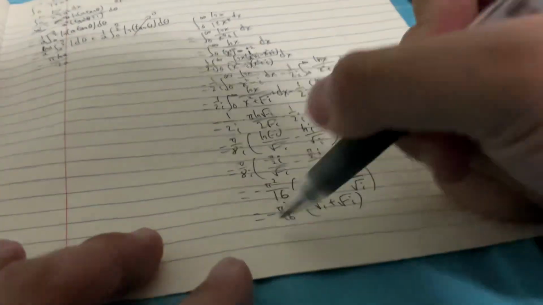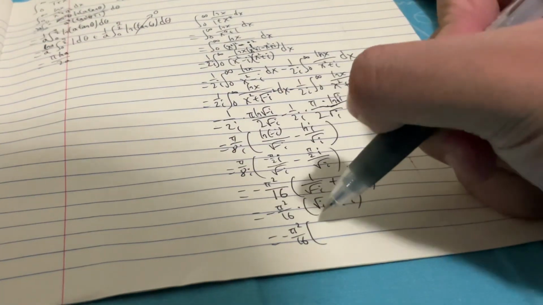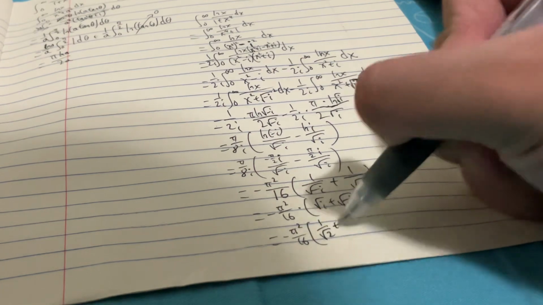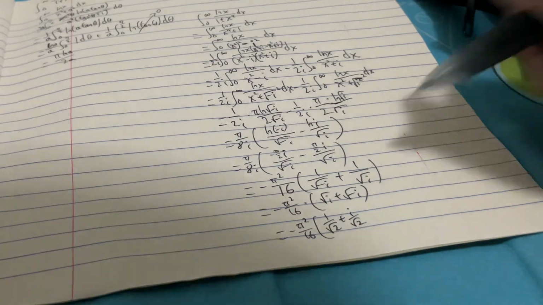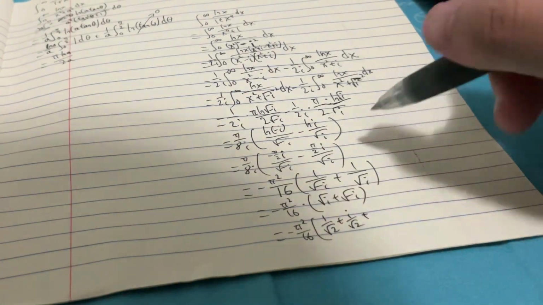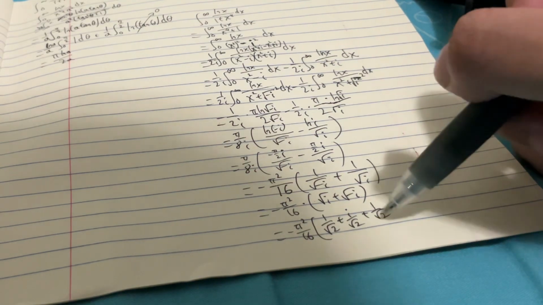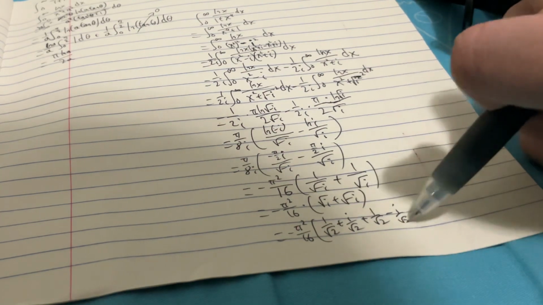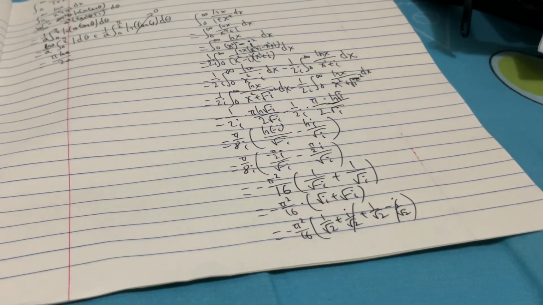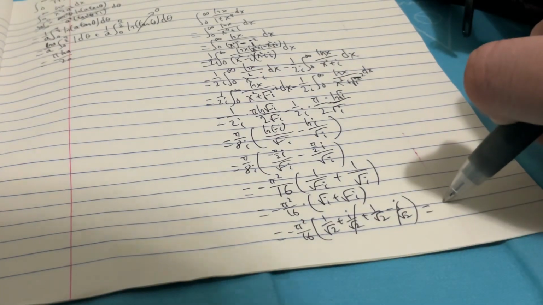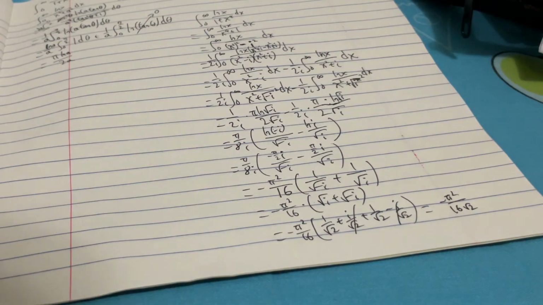And then remember the formula to this, the root i is equal to 1 over square root of 2 plus i over square root of 2. And then this one you can get plus square root of -i is equal to 1 over square root of 2 minus i over square root of 2. You can see the cancellation here. Therefore, we just get a result here, which is equal to -pi squared over 16 times square root of 2.